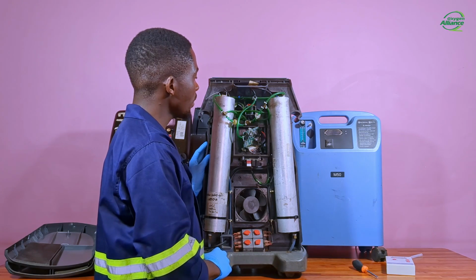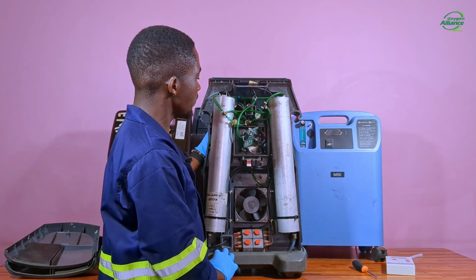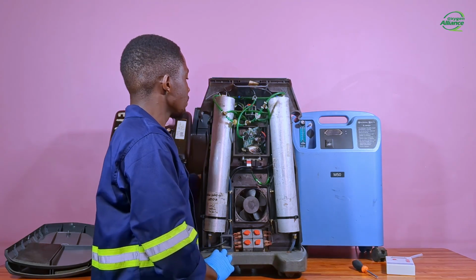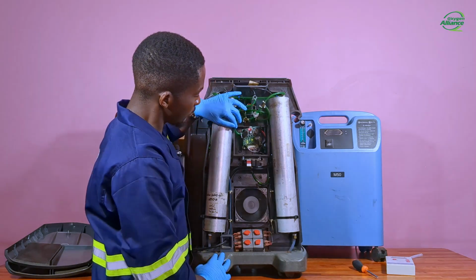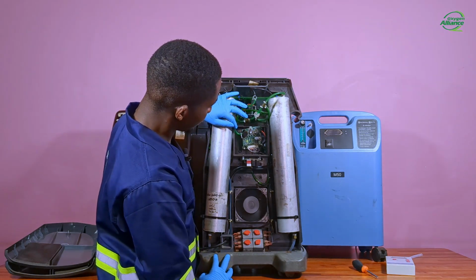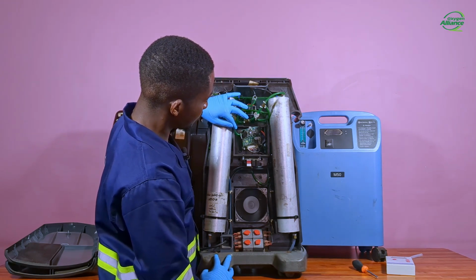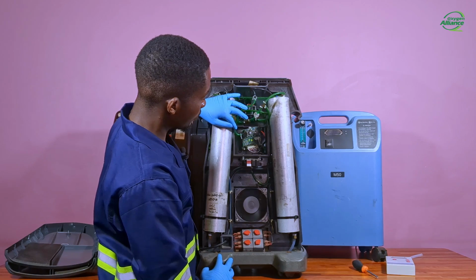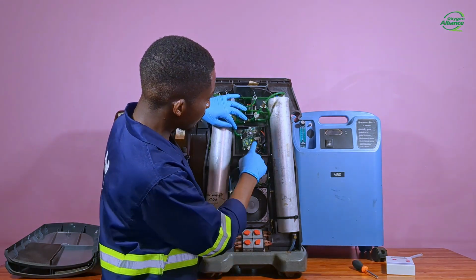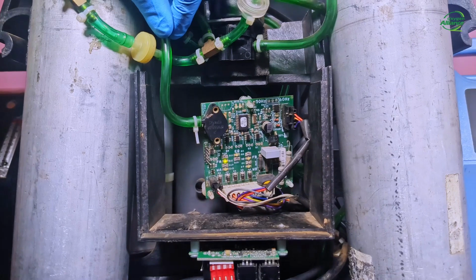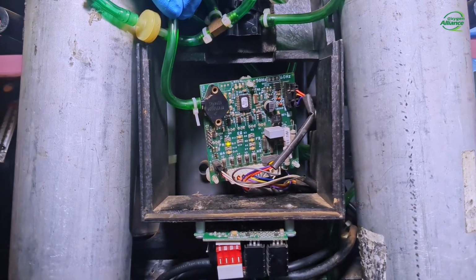Now I'll turn on the machine and observe how the board will behave. The first thing that you have to check are these 5 LEDs that correspond to how the control valve is functioning.